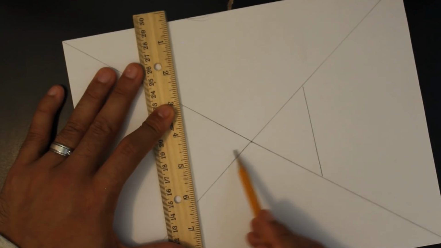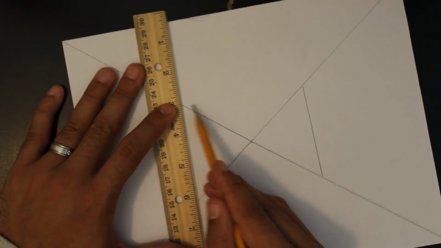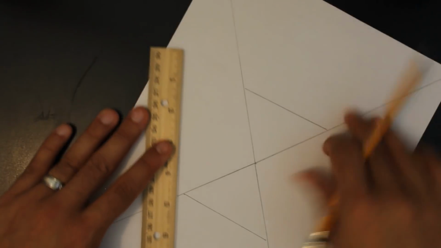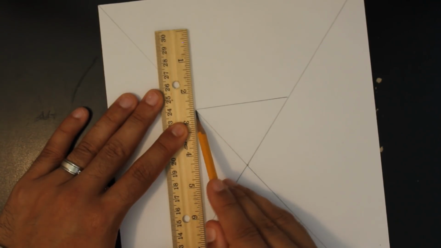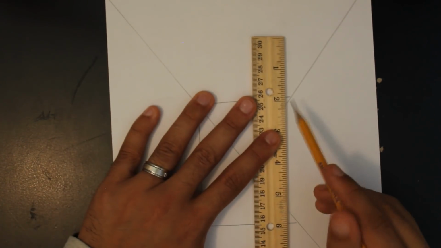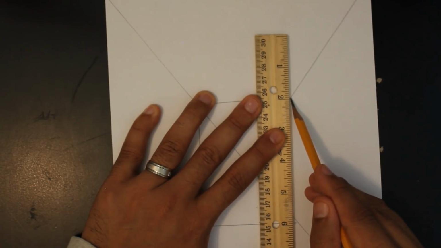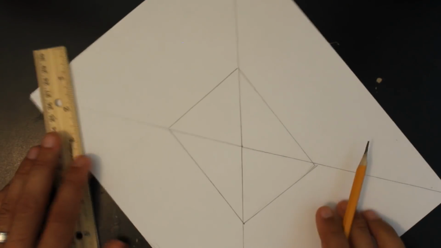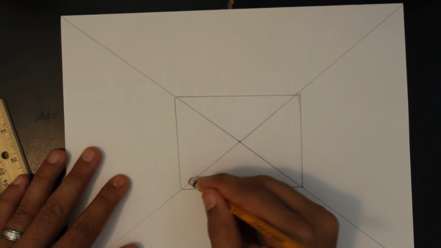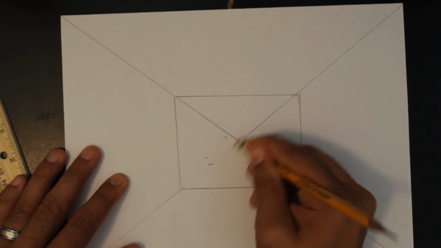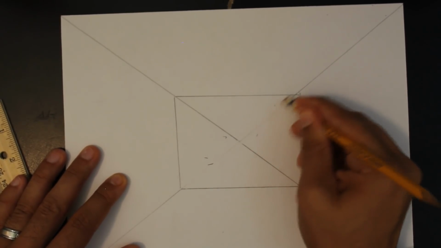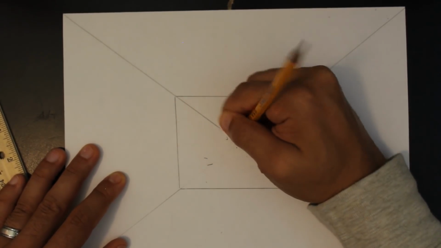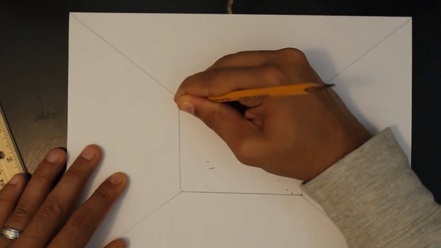Try to get this distance as equal as possible, try to make it symmetrical, that way when I make this line, hopefully it lines up nicely. Okay, that is going to be the back wall of the room. So I think it's safe to erase these lines, and I've made my lines hard enough that I can still see them, but don't do that.